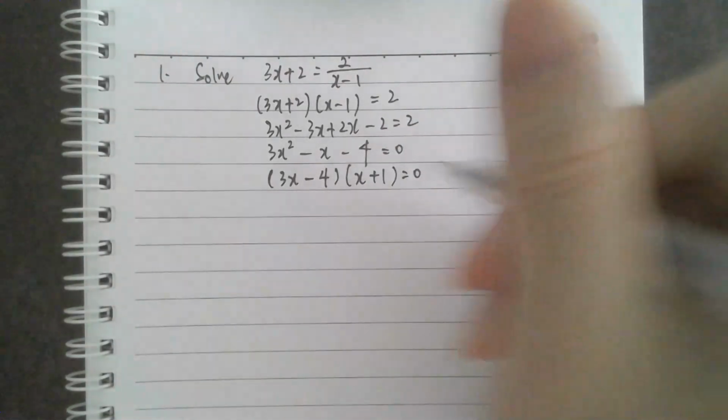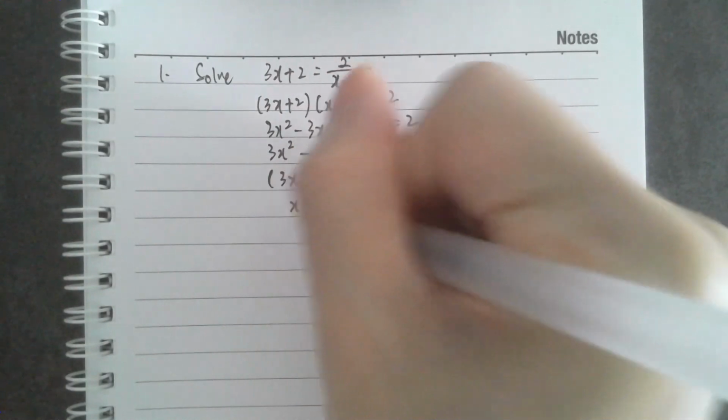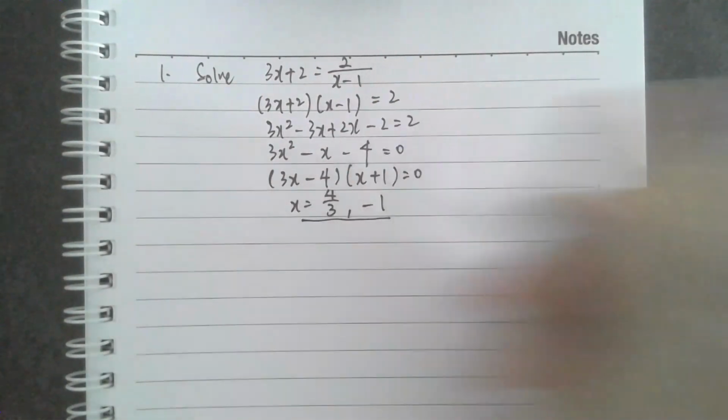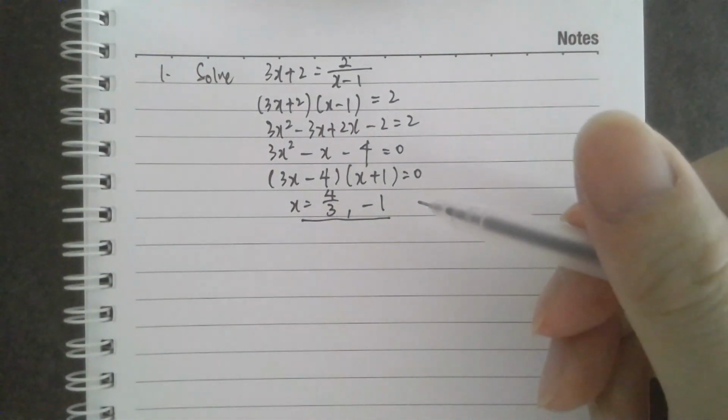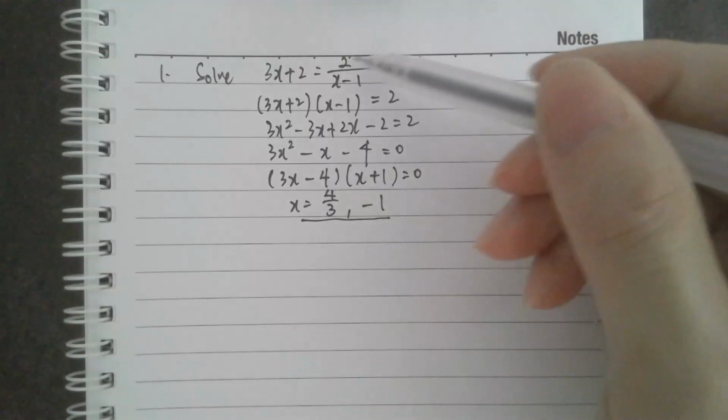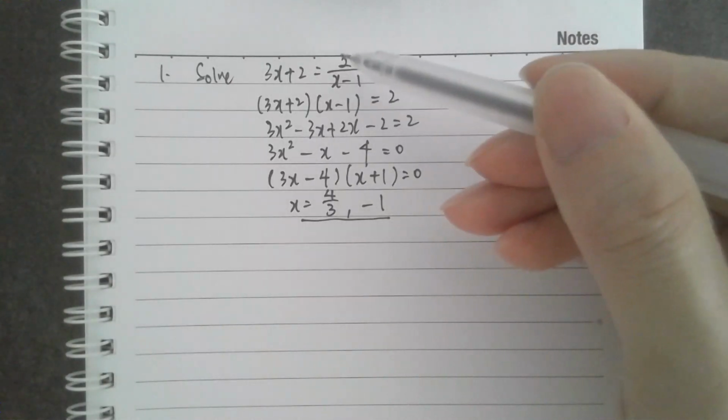After you factorize, the rest is just solving. x equals 4 over 3 or -1. So these are the answers. Now before you move on to the next question, always check that this satisfies the equation, because this is essentially a fraction.